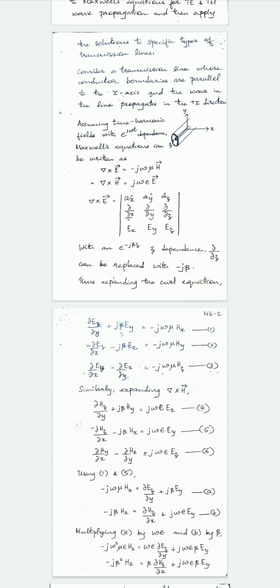We can expand this determinant, and then replace H as Hx ax cap plus Hy ay cap plus Hz az cap. So we get del cross E equal to minus j omega mu times the expansion of H, that is minus j omega mu of Hx ax cap plus Hy ay cap plus Hz az cap. In that we can compare the unit vector components.